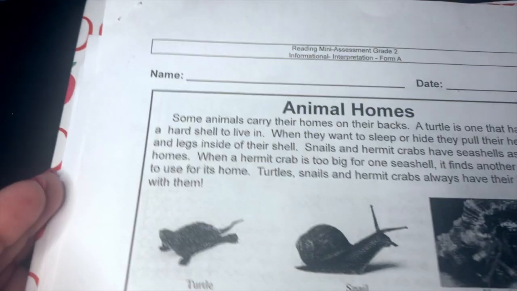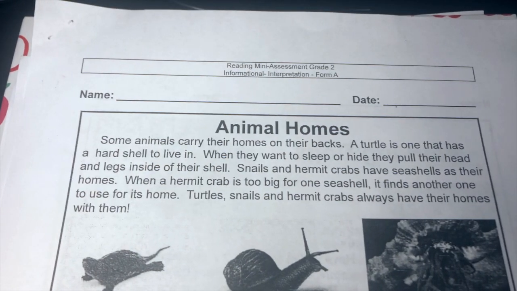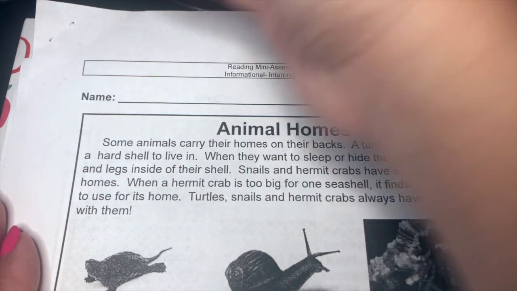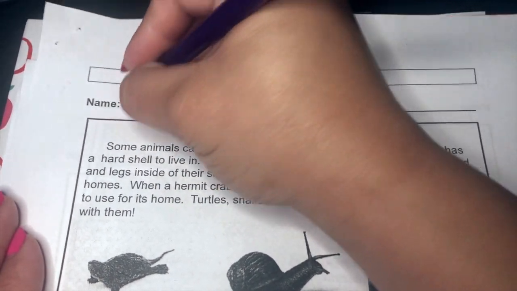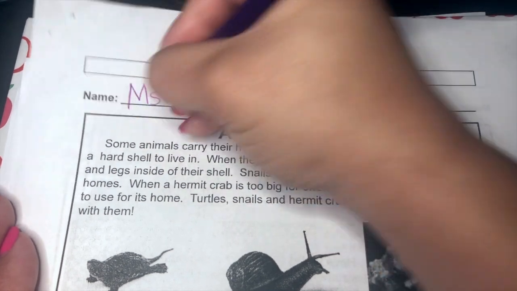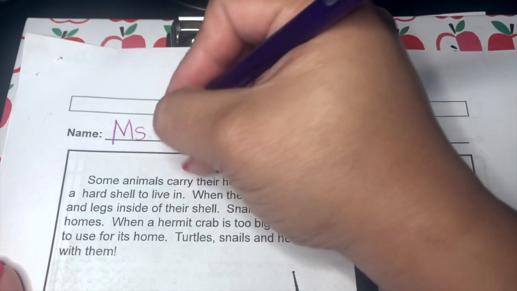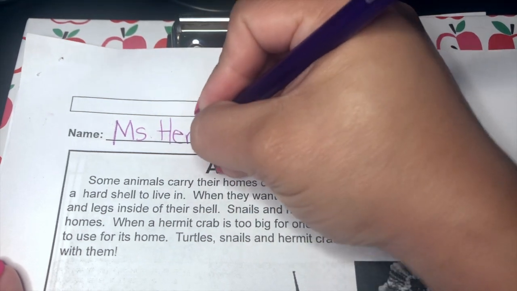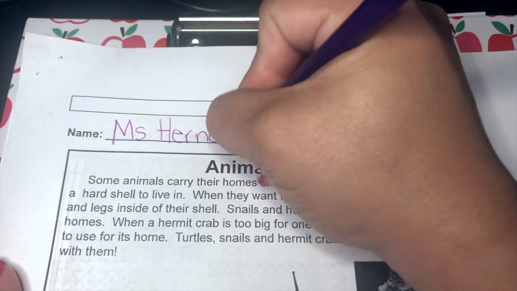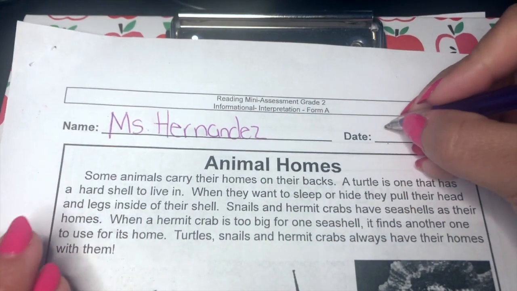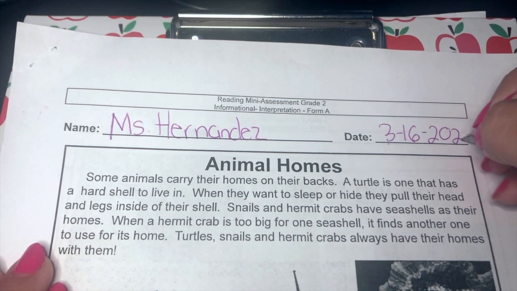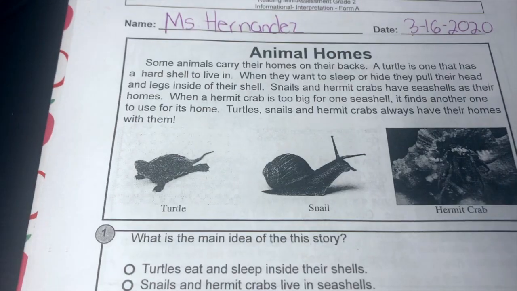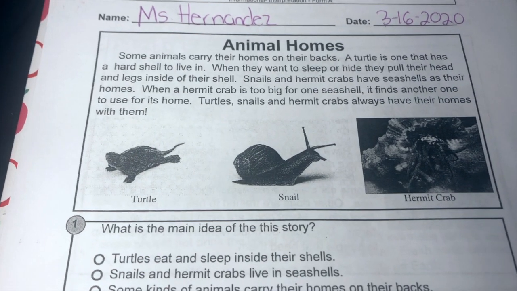All right, so I didn't have a red pen, but that's okay. I'm going to use a purple pen. So always write your name. Okay, today's date, whatever the date is, and we're going to survey the text.